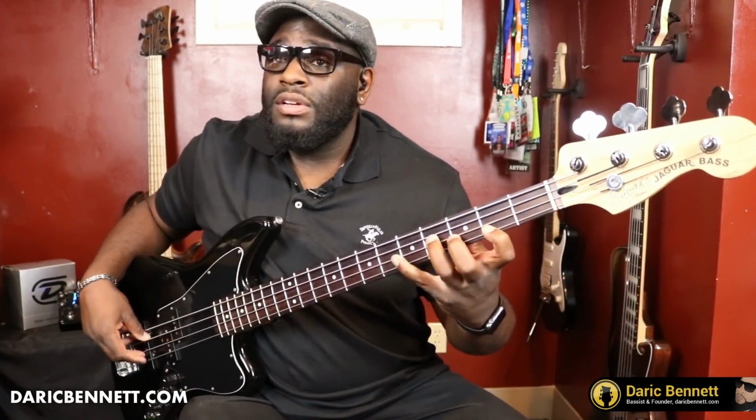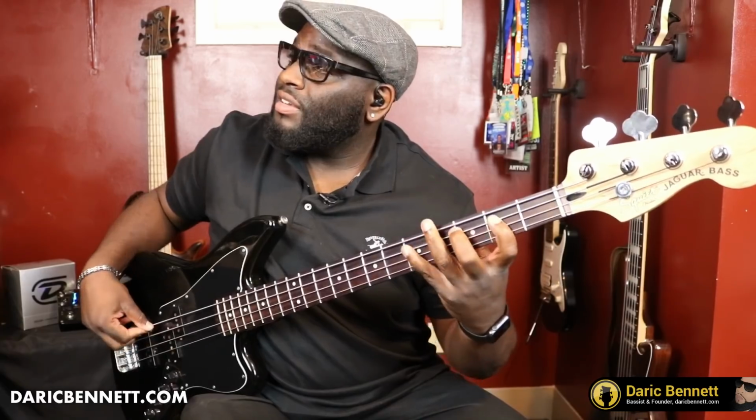Now, if I were to play a scale like that, which is really not a scale, I played a note outside of that key. So I played the F sharp. That is not inside of the key of C major. So that's really, basically, in a nutshell, what that means.